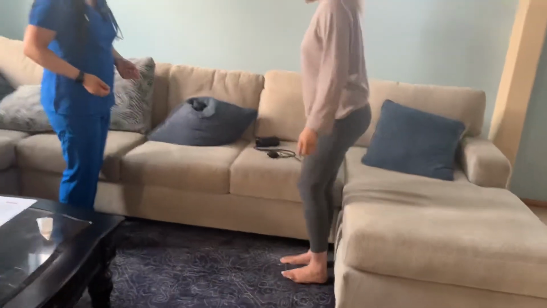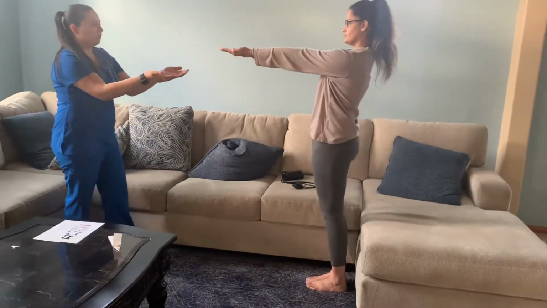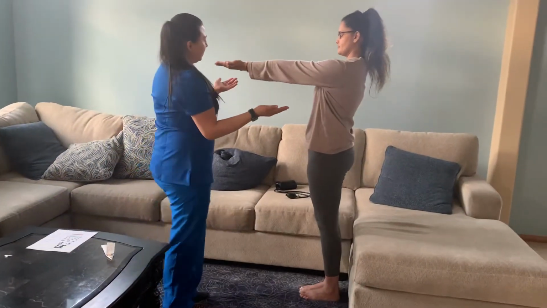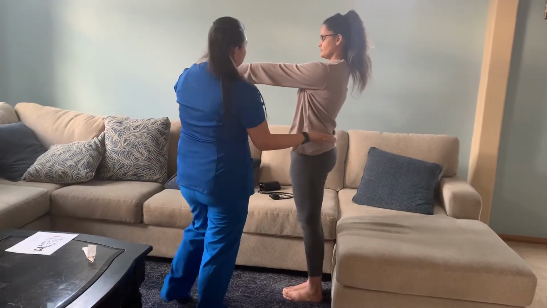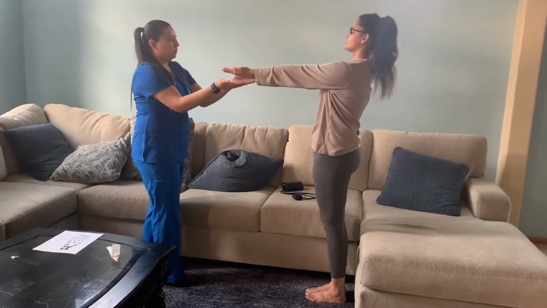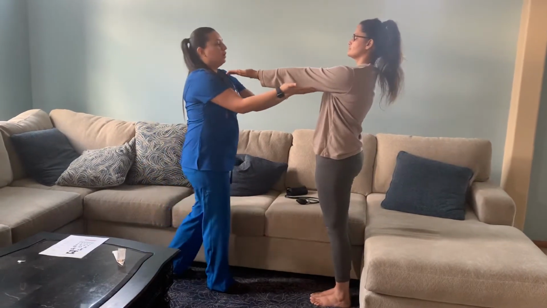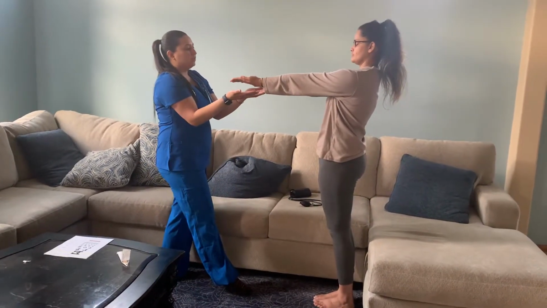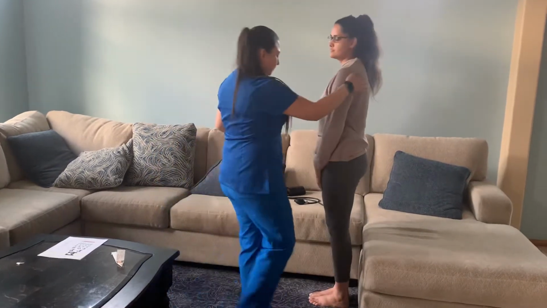Feet together, palms up, close your eyes. Here I am assessing for any positive pronator drift. And she does not have any pronator drift because her palms are facing upward. Arms are symmetrical and straight. Okay, go ahead and have a seat for me.